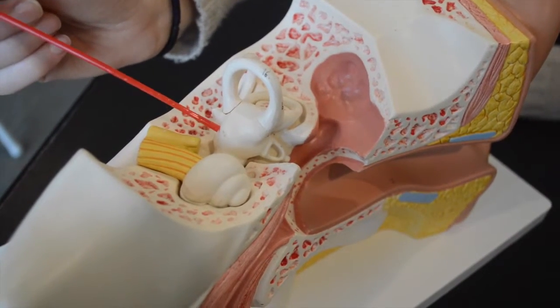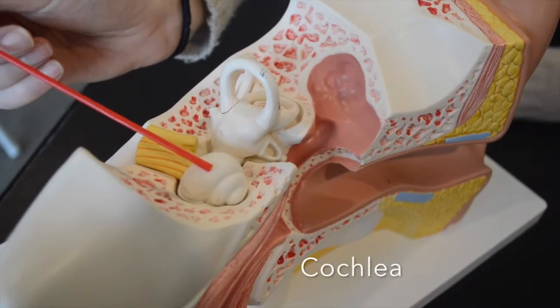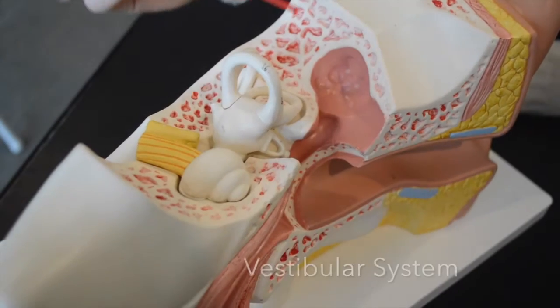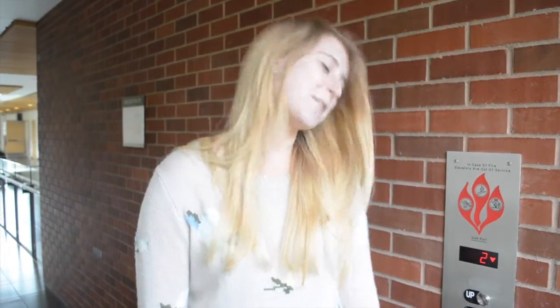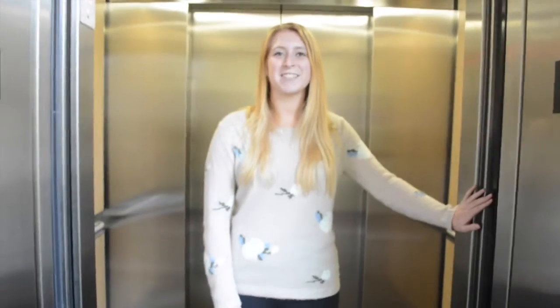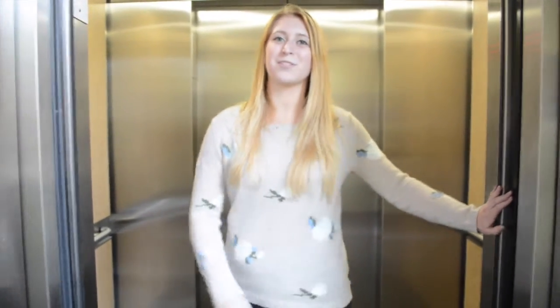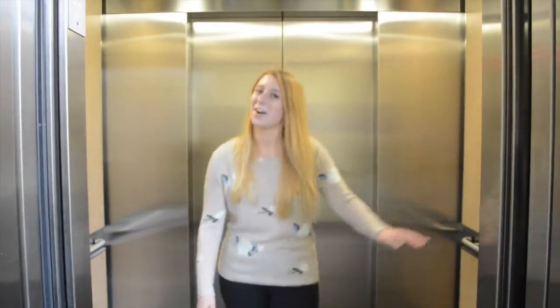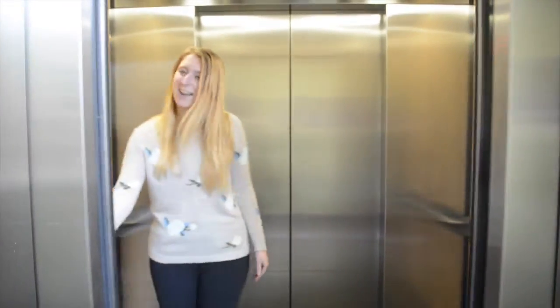This vestibule leads to the cochlea, snail-shaped canals filled with both endolymph and perilymph, and the vestibular system. Semicircular canals are responsible for angular acceleration, such as when you turn your head like this. The utricle and the saccule are responsible for linear acceleration, such as going backwards and going down.